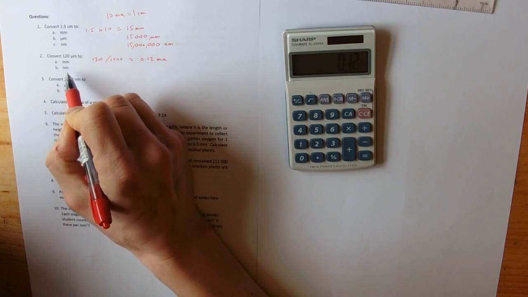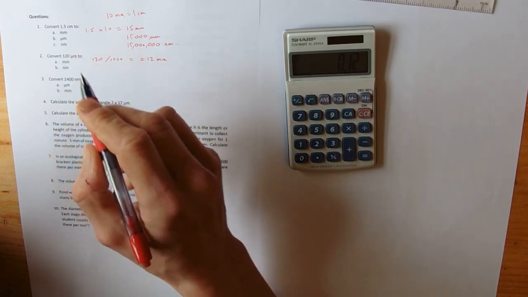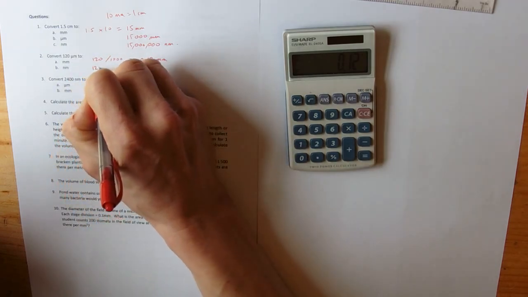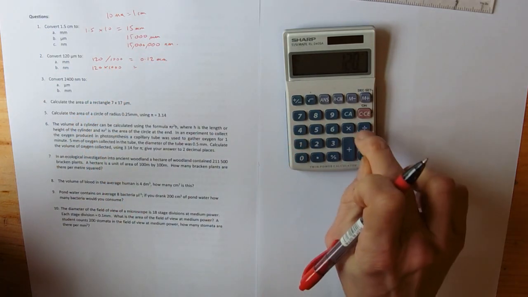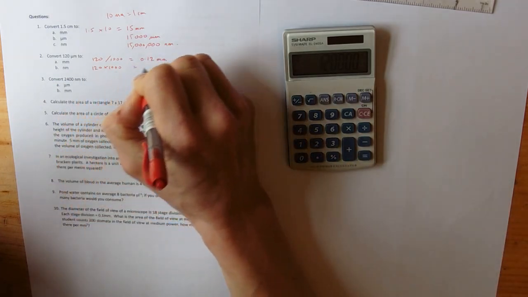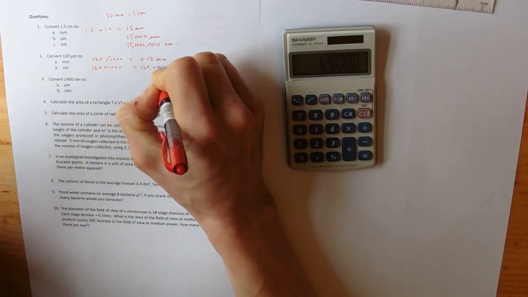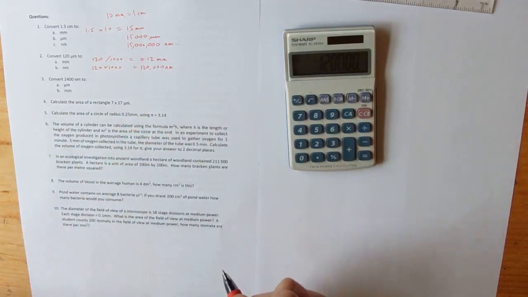And if we were doing it the other way, nanometers, well, there's going to be more nanometers than there are micrometers, so we're going to times that by 1,000. So 120 times by 1,000 is 120,000 nanometers.